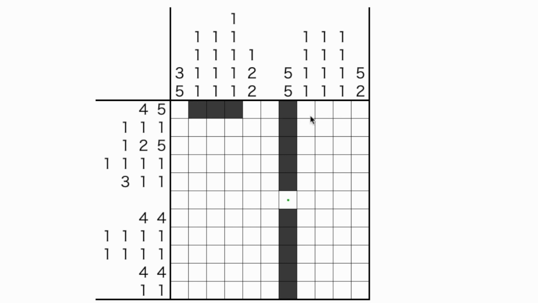And likewise over here, there's going to be a run of 4 cells that are always part of the 5. These 4 are always going to be part of this 5 clue, no matter how it is situated in the puzzle, whether it slides over this way or slides over that way.